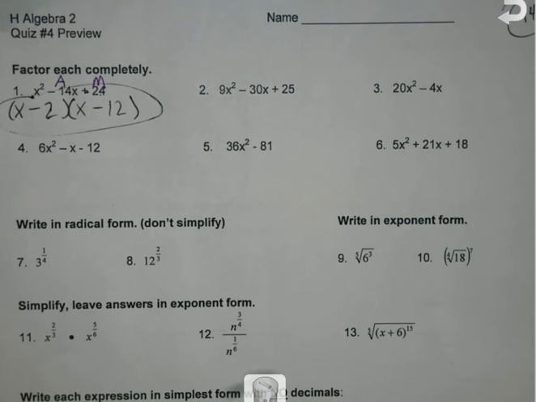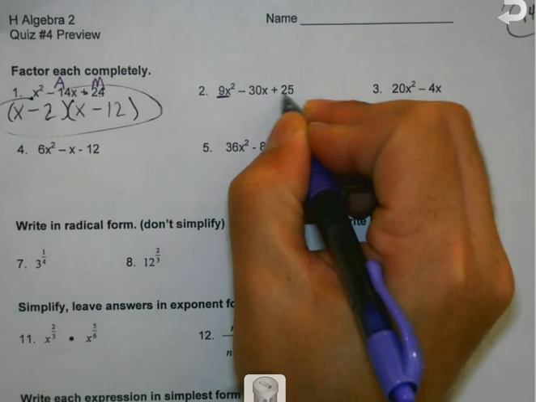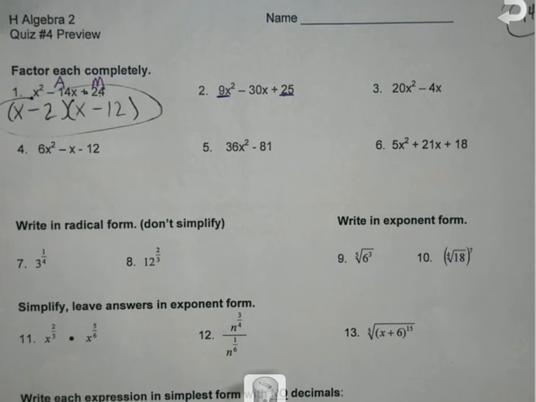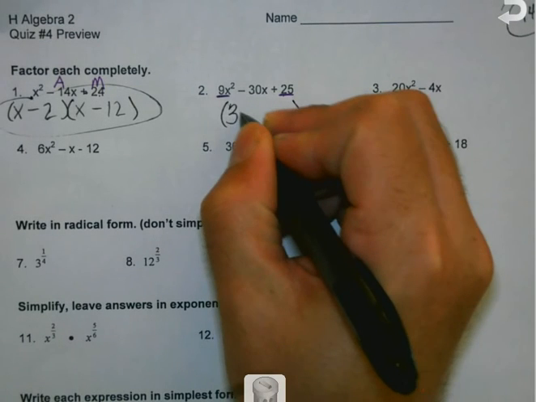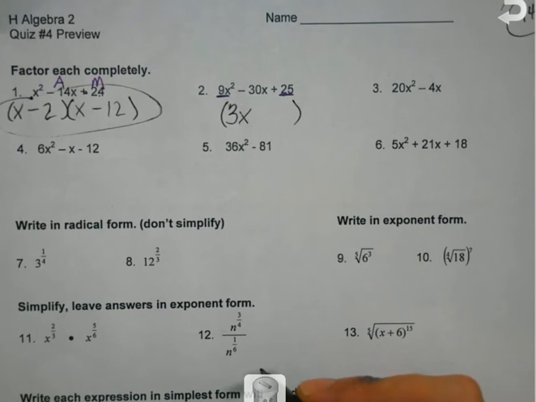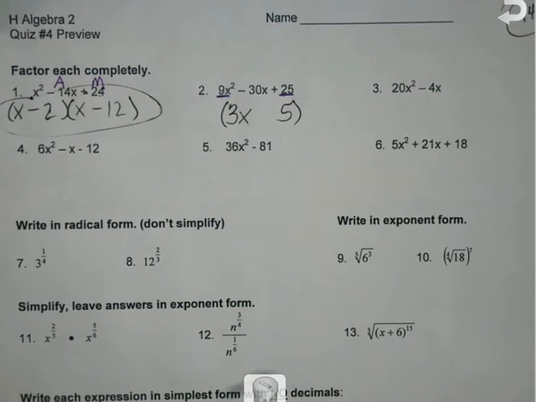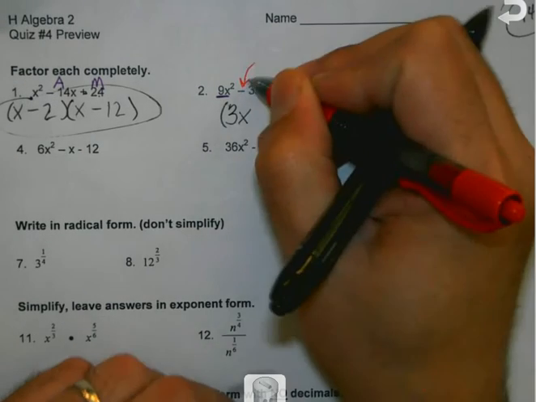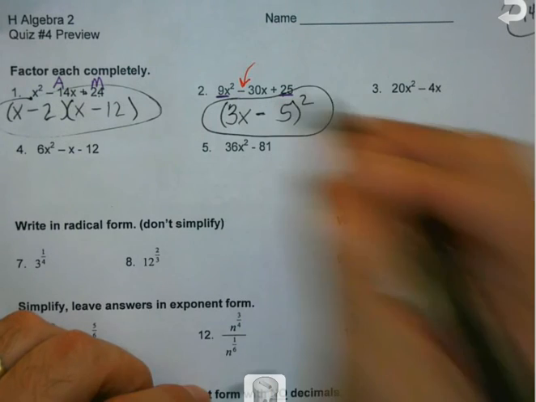Now, the second one can be really easy, or it could take some work. Depends on how I'm looking at things. One of the little clues I'm always looking for, besides the golden rule, if there's anything in common, is, do I see perfect squares? Because if I do, in this case, I have a perfect square trinomial. Perfect square trinomials, I ask myself, what do I square to get the first term? 3x. What do I square to get the last term? 5. And then I look at the sign in the middle, and that tells me how to get there.